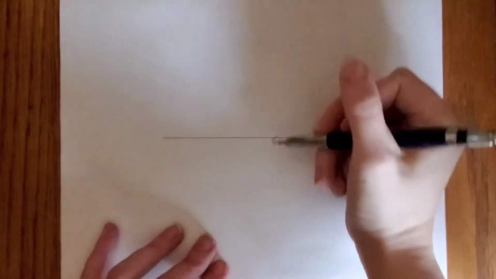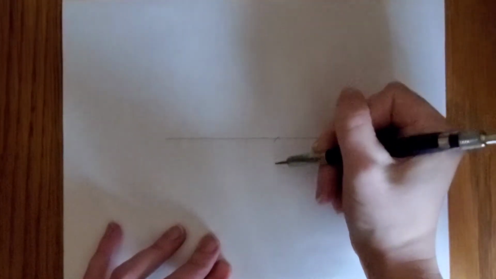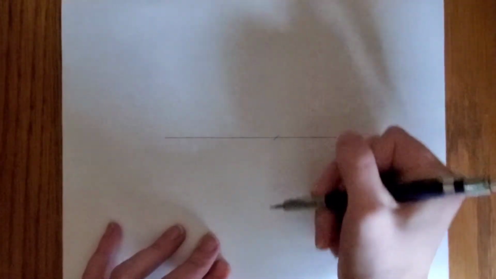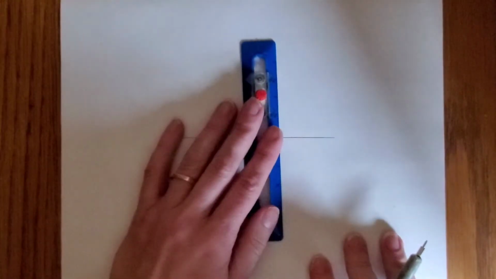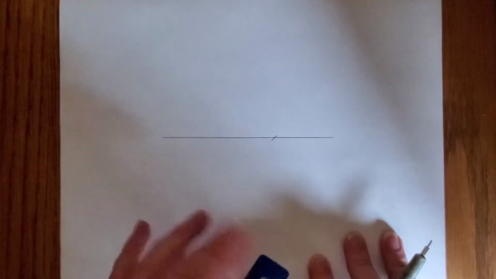What the end result should be is that at that point, there is a perpendicular vertical line passing through it. You can't eyeball it, and you can't use a square or a triangle to draw it out. You're going to do a perpendicular construction similarly to problem 1.